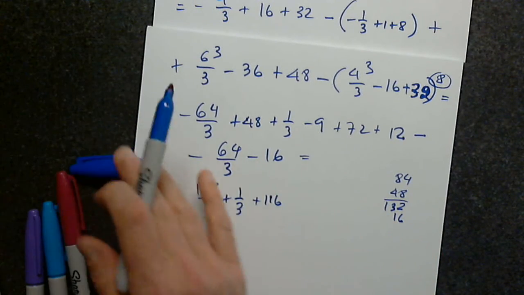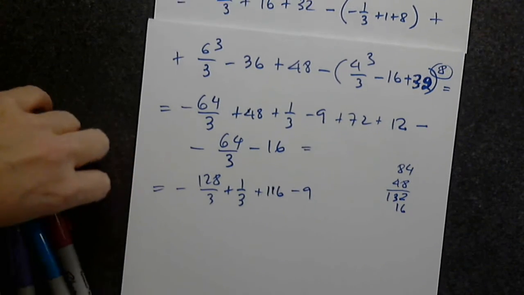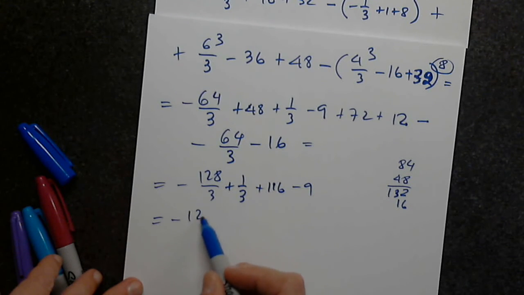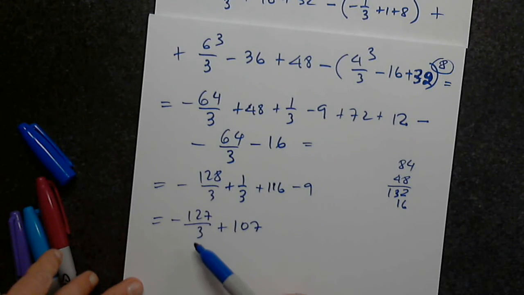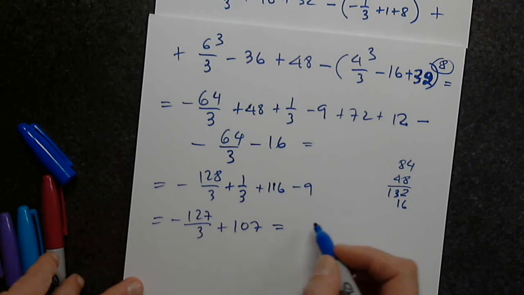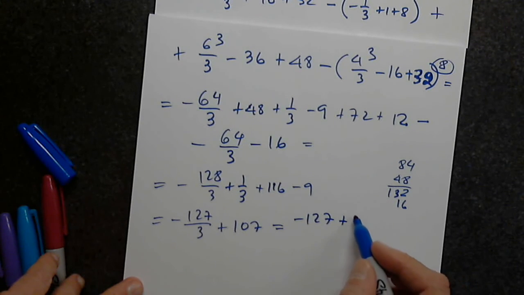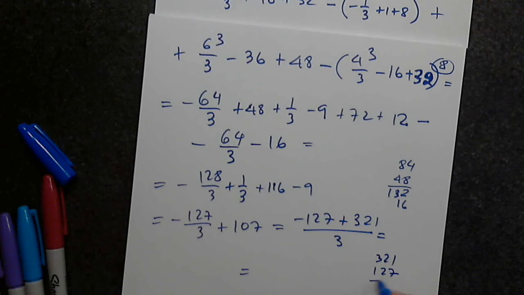And I disregarded a negative 9. I did not include the negative 9 yet. Okay, so negative 127 over 3 and plus 107. Negative 127 plus 321 over 3. So how much is 321 minus 127? I got 194 divided by 3.